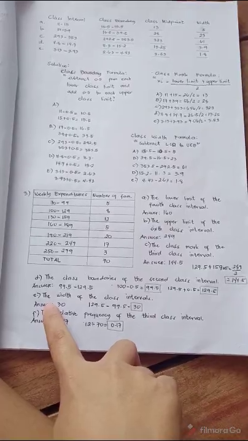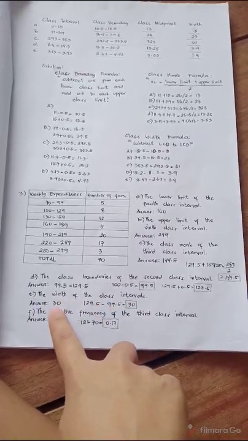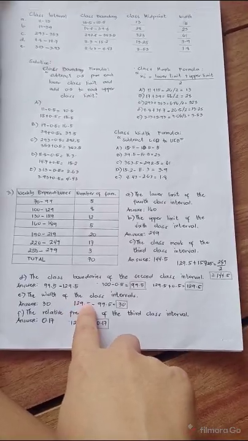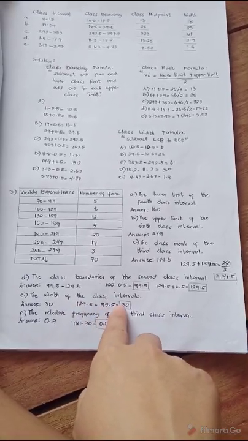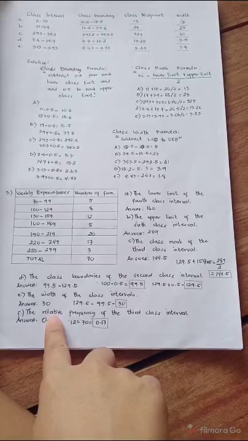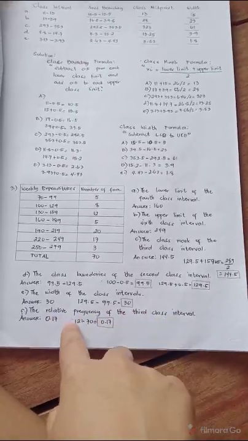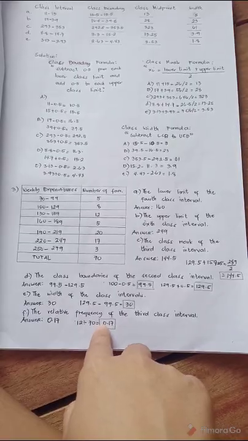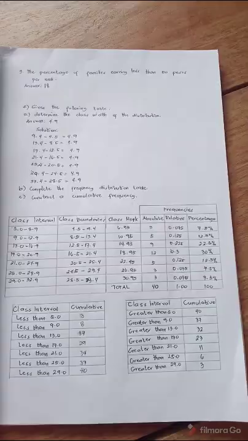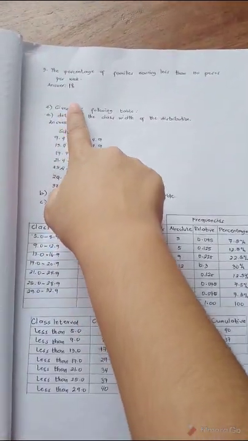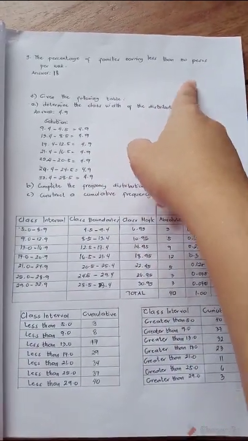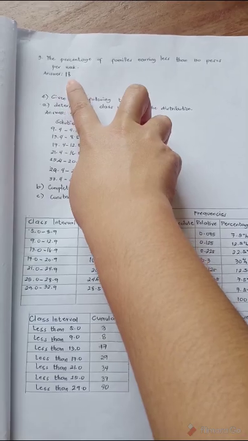In letter E, the width of the class interval is 30, since 129.5 minus 99.5 is equal to 30. The relative frequency of the third class interval is 0.17, since 12 divided by 70 is equal to 0.17. For the percentage of families earning less than 130 pesos per week, the answer is 118.